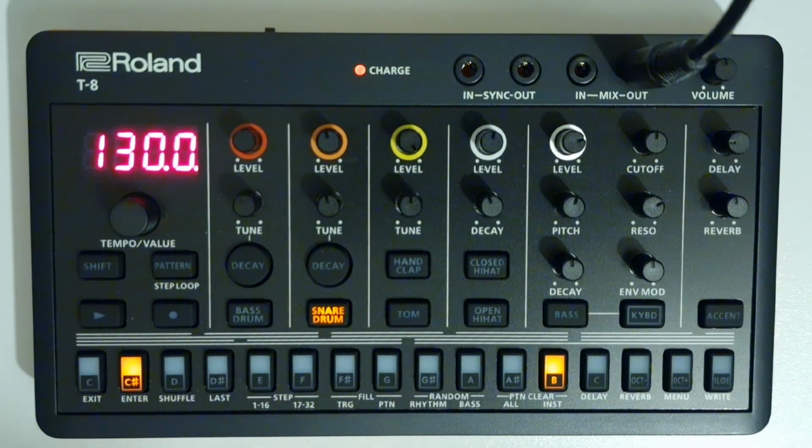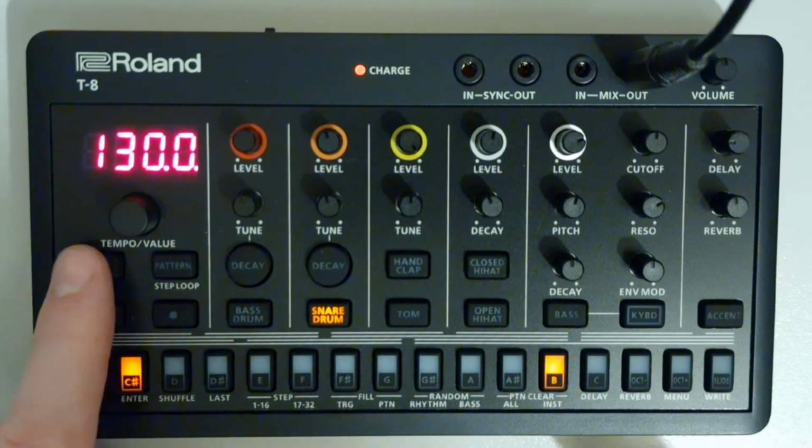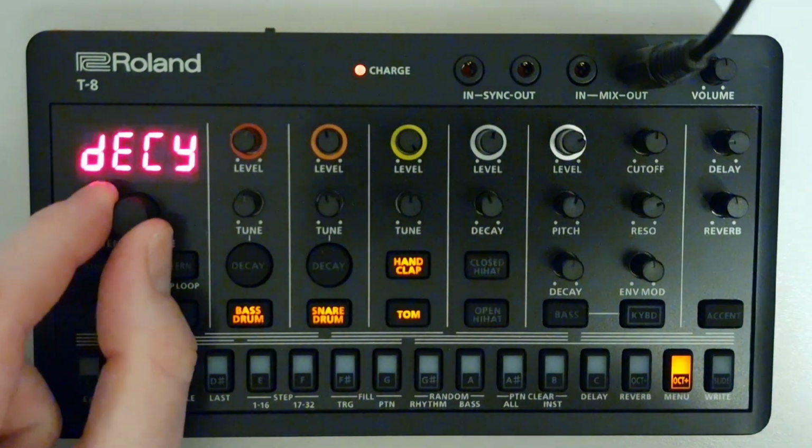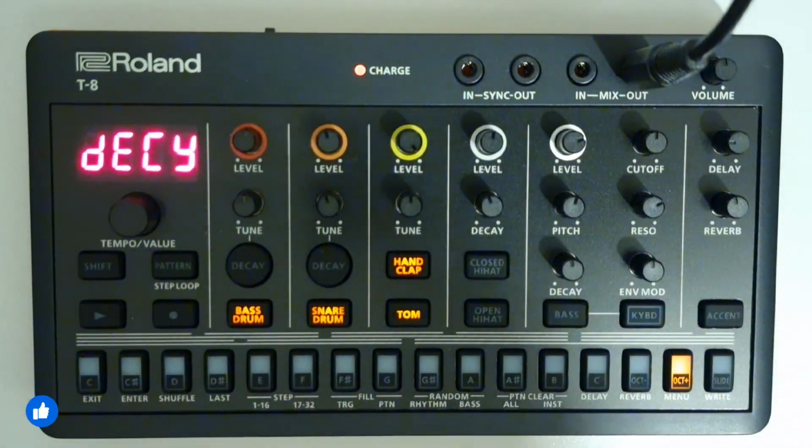This is part 37 in this series: how to set the decay length of an instrument. Select the instrument you want to edit. Press and hold the Shift key and then press the octave up button to get to the menu. Use the tempo value knob until you get to this bit, which is for decay.